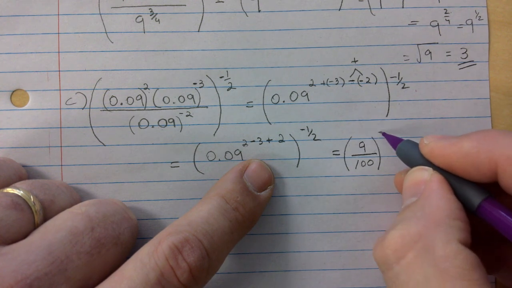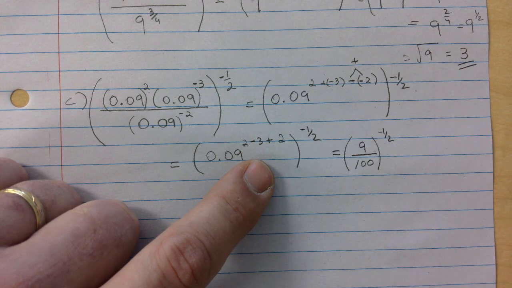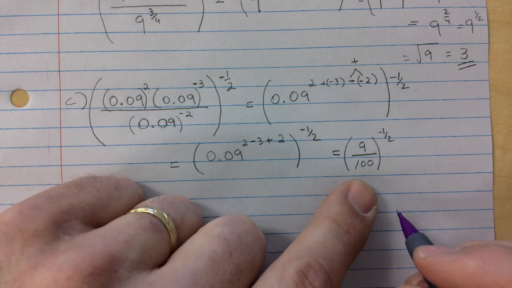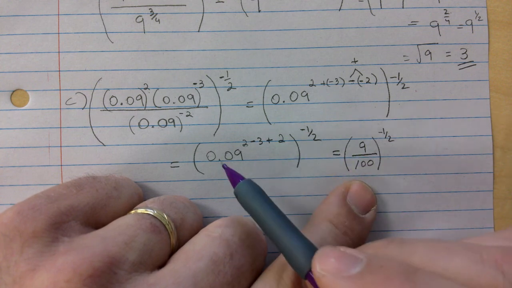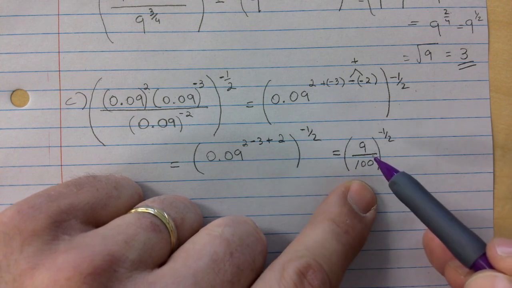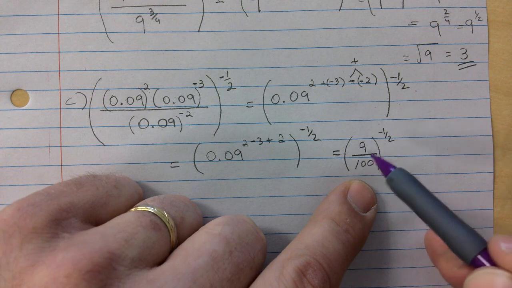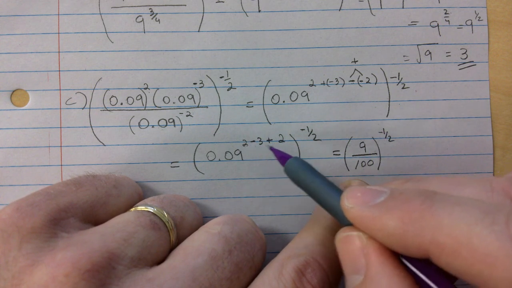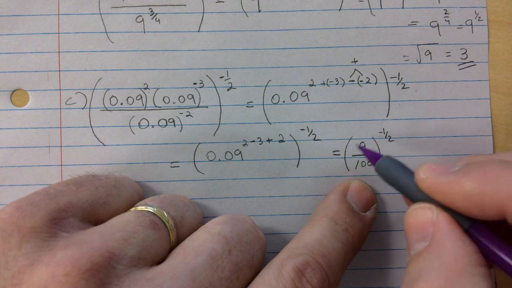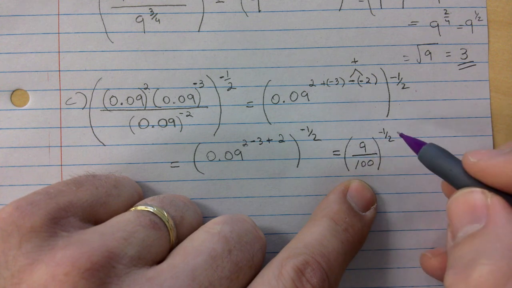All of that to the -1/2. Like that. So we cleaned up the exponents. Now I also turned my decimal into a fraction because I'm ready to work with it. And this only turned out to be 1, okay? So this whole thing has an exponent of 1, which we don't need to write down.